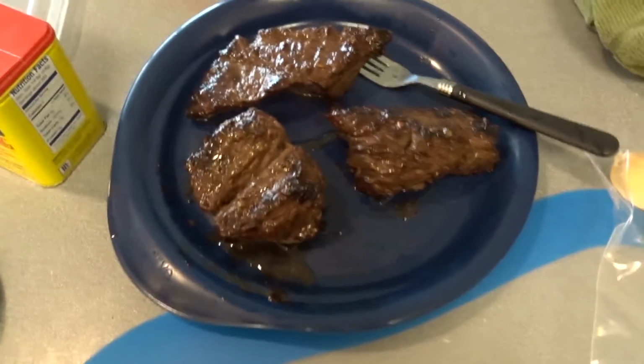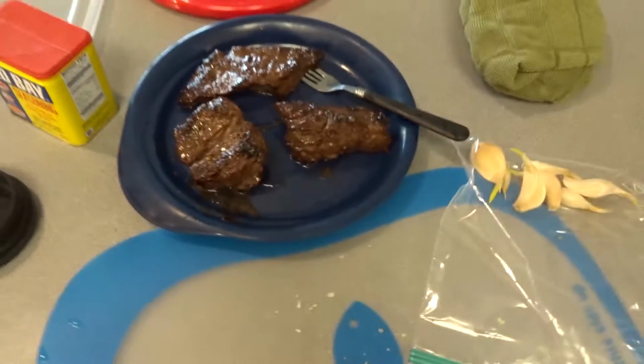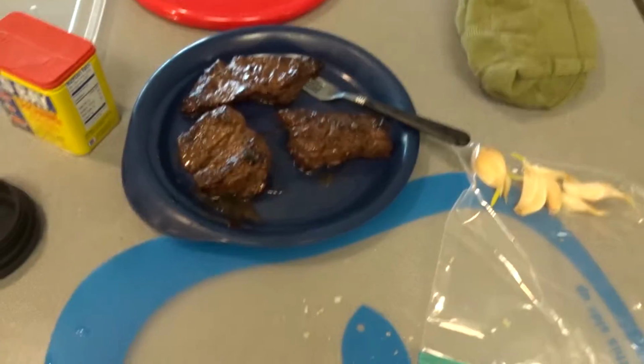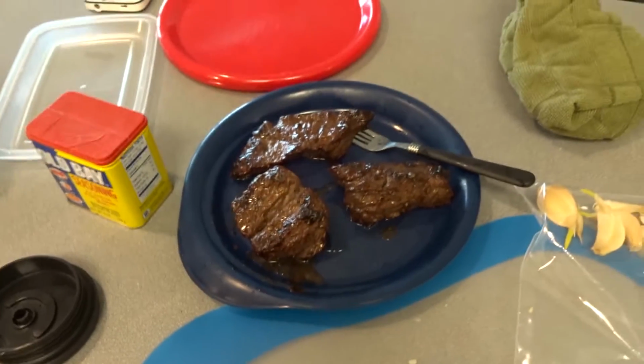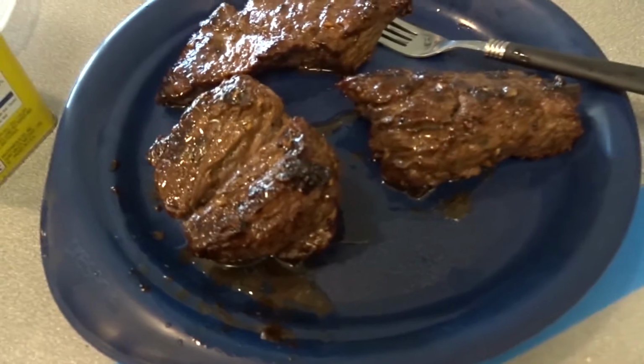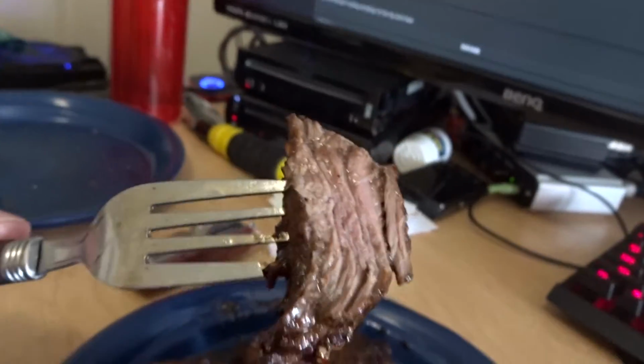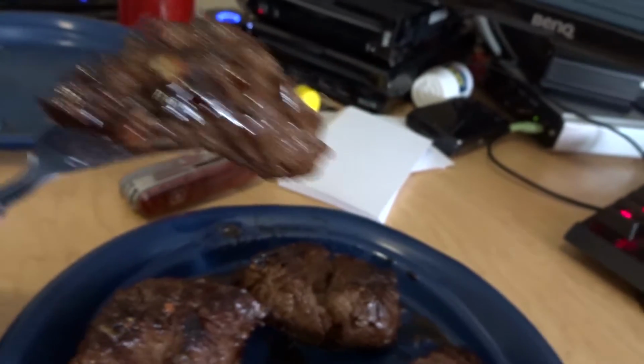Unfortunately, this is literally all I made. I don't have the time to make mashed potatoes, nor do I have potatoes, nor do I have everything else that you need in order to make a delicious steak meal, but that'll be good enough for me. So I've definitely made this a little bit more well done than I wanted to, actually significantly more well done than I wanted to, so that's unfortunate, but let's see how it came out.